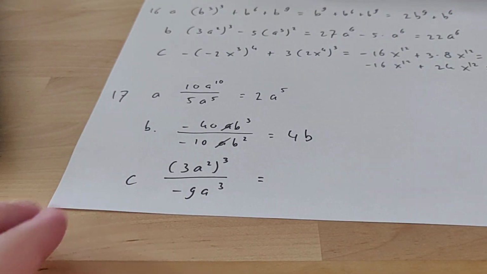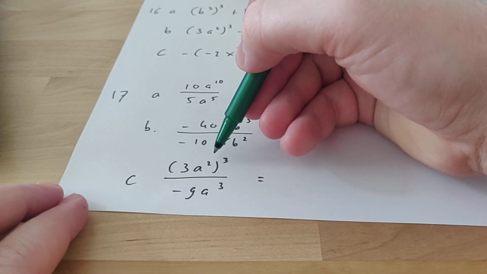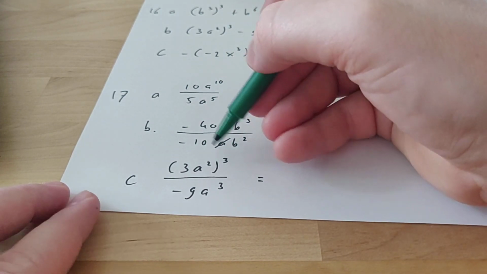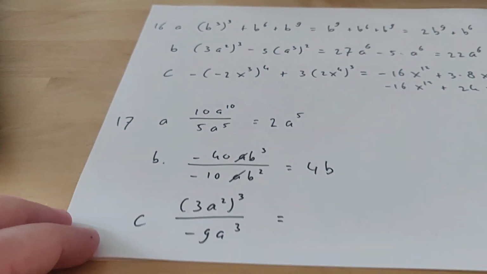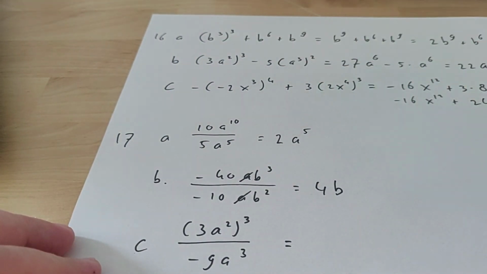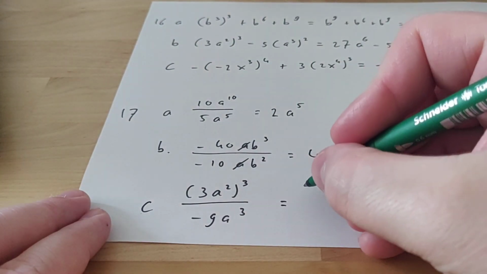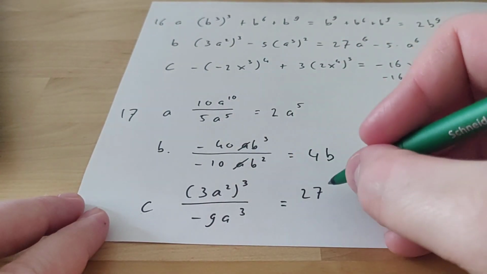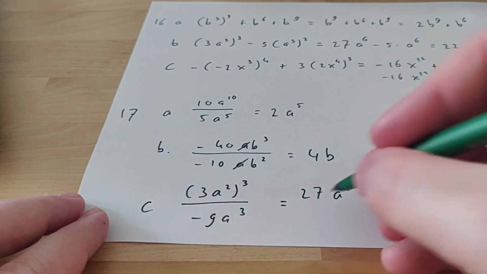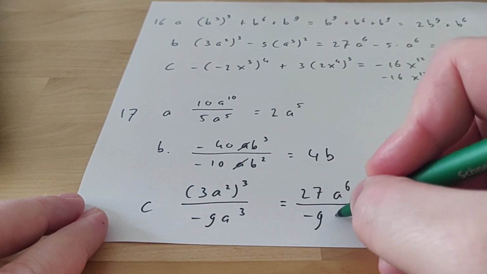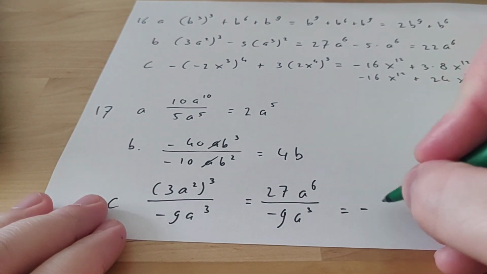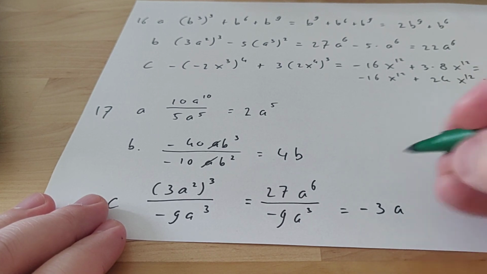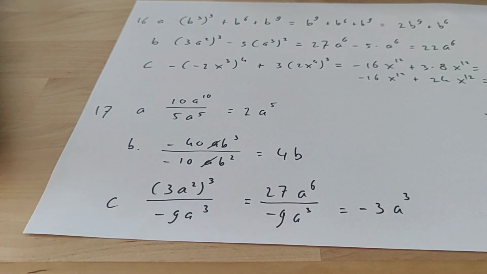Exercise C. Here we have in brackets 3a to the power of 2, to the power of 3. So first we're going to do 3 to the power of 3. And they choose this example a lot of times. Here we also had that 3 to the power of 3 in my previous video also. But it's going to be 27. And then here we have a to the power of 6. And then at the bottom you have minus 9a to the power of 3. So then 27 divided by minus 9, that's going to be minus 3. And then we have a to the power of 3.